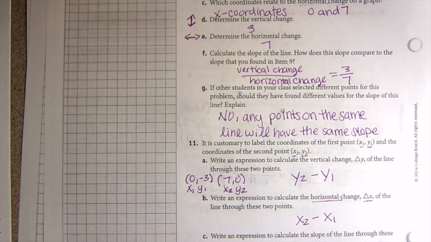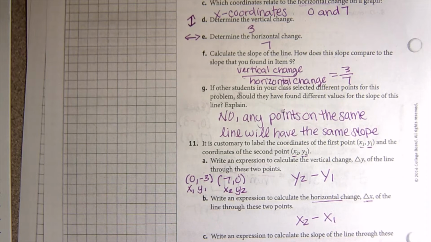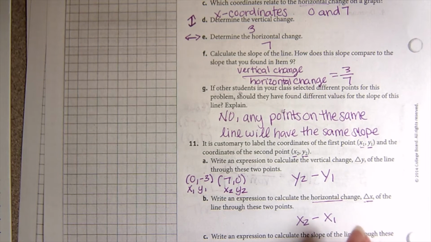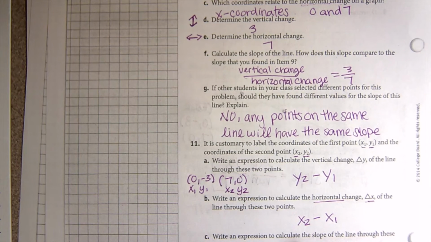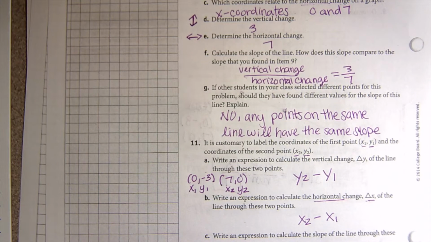Then it wants us to write an expression to calculate the slope of the line through the 2 points. I'm just going to go ahead and give you the whole formula. So the formula is m, which stands for slope, which no one really knows why, but it does. I promise you it's all going to tie in a little while. So m stands for slope, and that is y2 minus y1 over x2 minus x1, which I also wrote on the board. This formula is very important for you to memorize and know how to use.